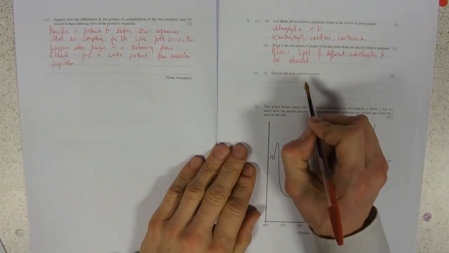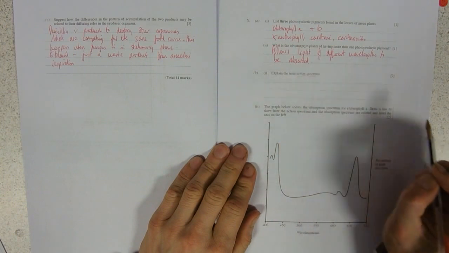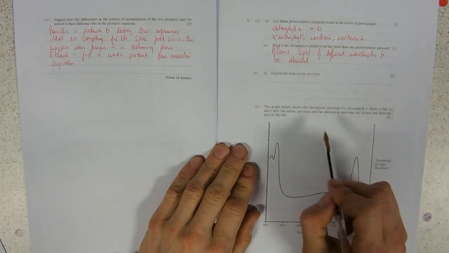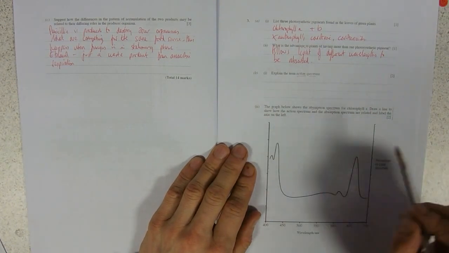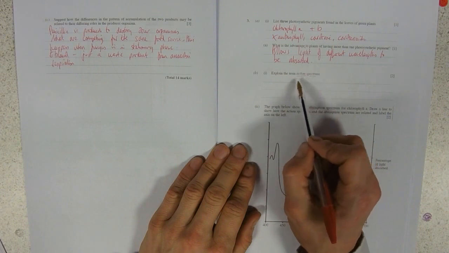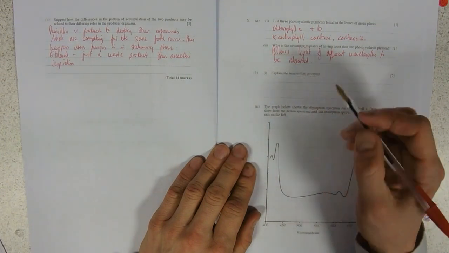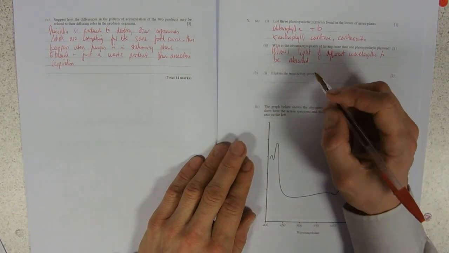Explain the term action spectrum, just a definition that you have learned. So the key thing here, this is action spectrum, and you've got the name of the other one, absorption spectrum, below, so you need to get the right one. I always think action, well, it's the actual thing that you are kind of measuring when you do experiments.